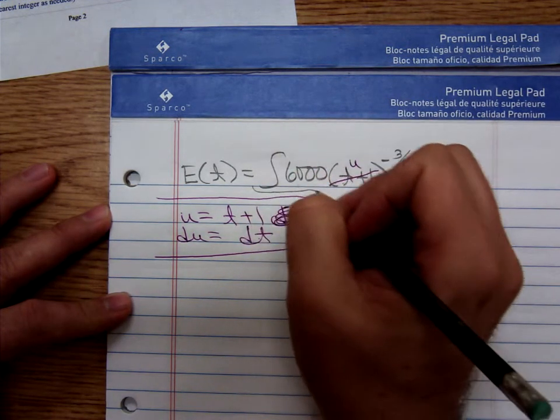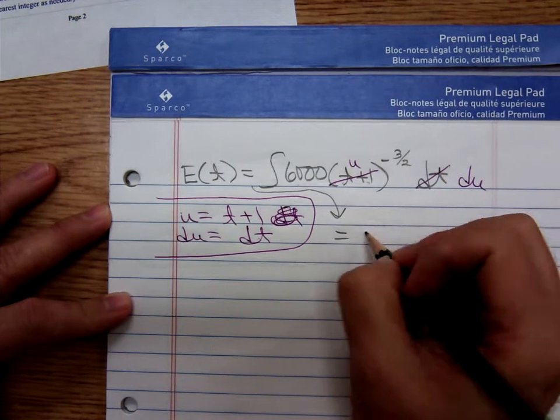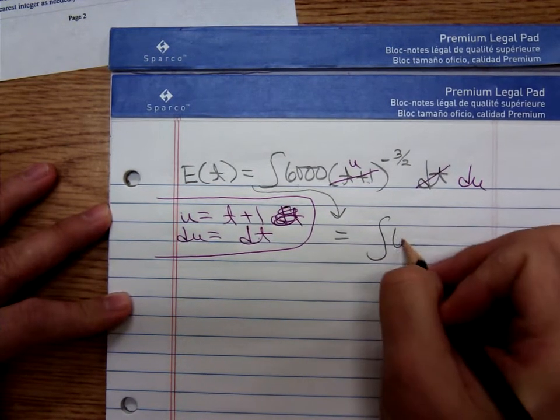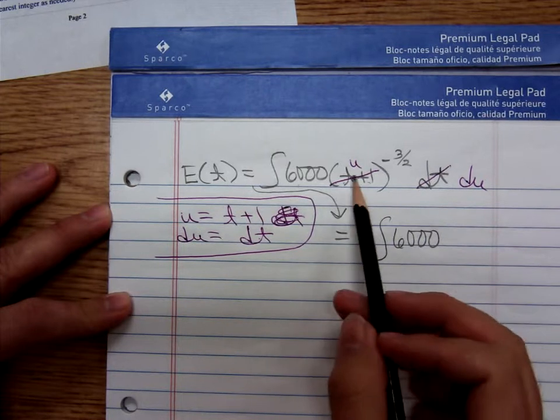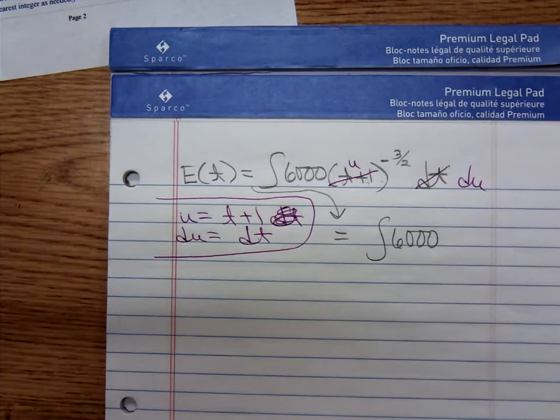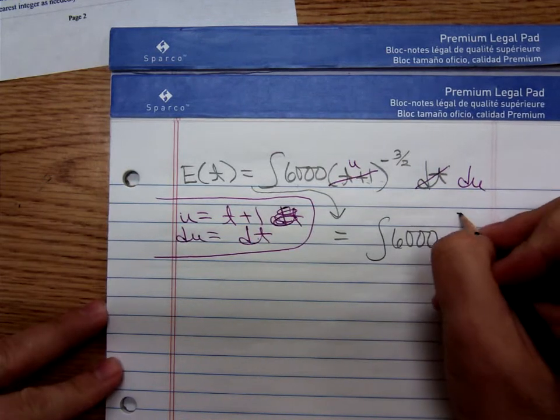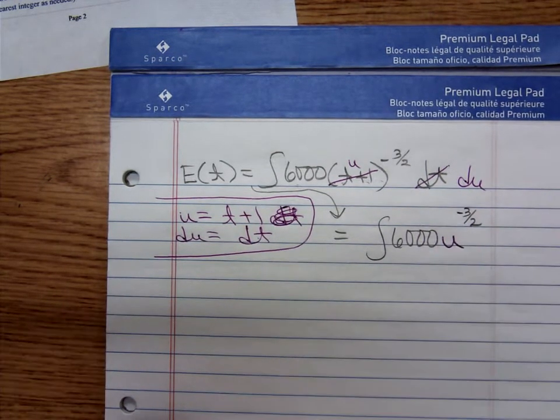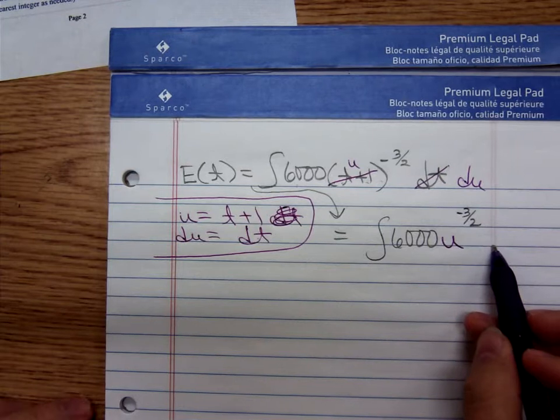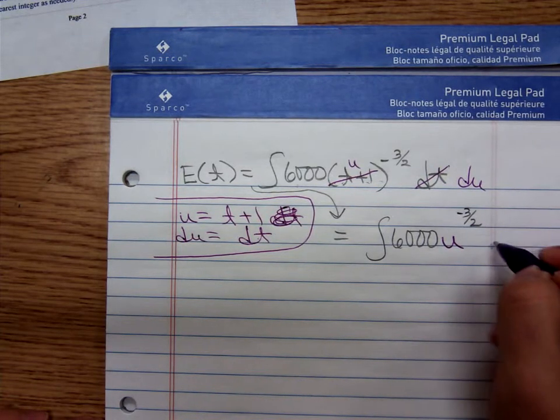So, continuing here, we have that 6,000. T plus 1 becomes the u to the negative 3/2. And what else do we have here? We have the du.